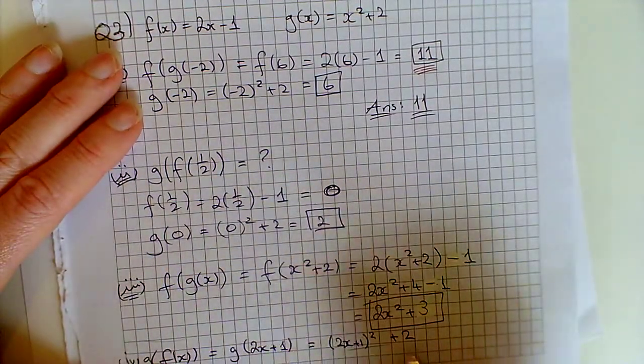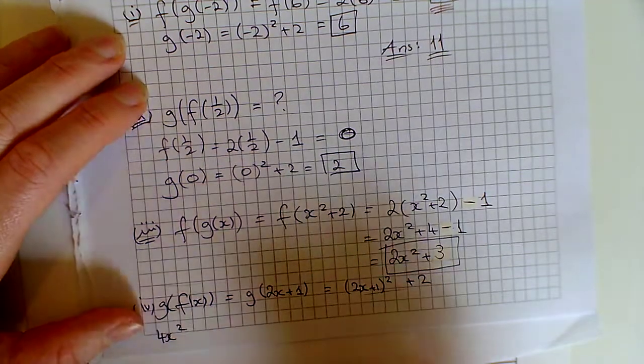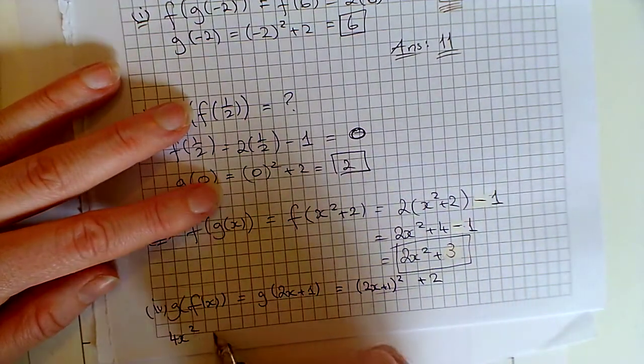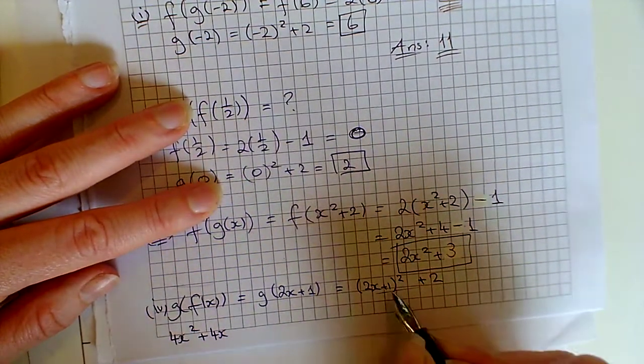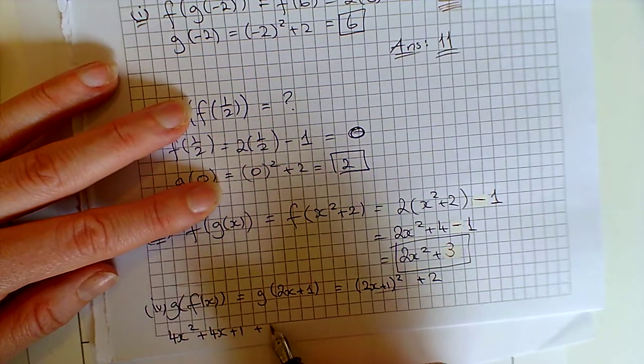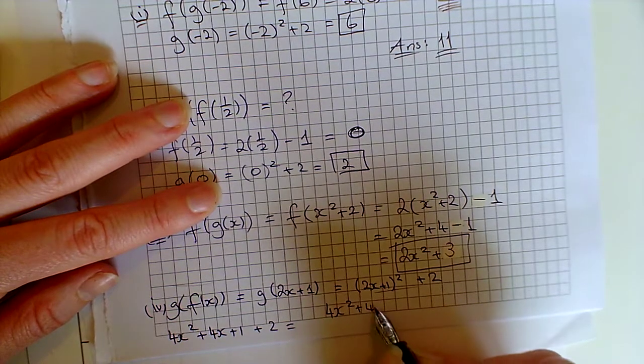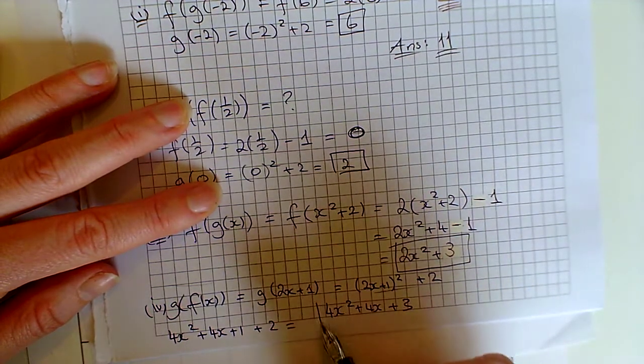What does that give me? I'll square out this bracket. That gives me 4x squared, square the first, double the product, 4x, 1 by 2x is 2x, and then double it, plus 1 plus 2. So that gives me 4x squared plus 4x plus 3.